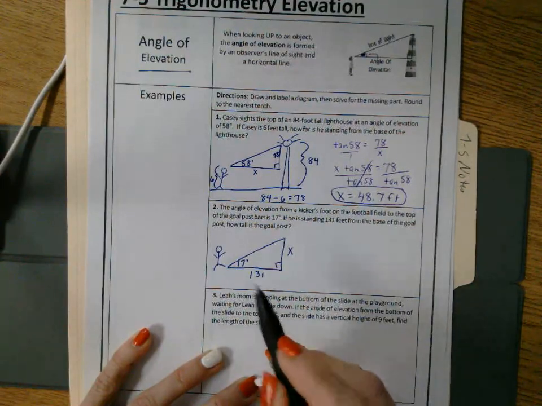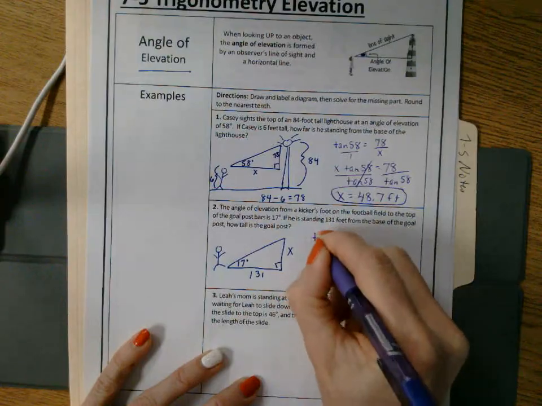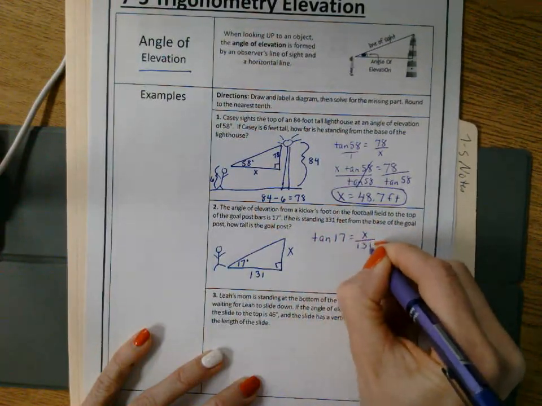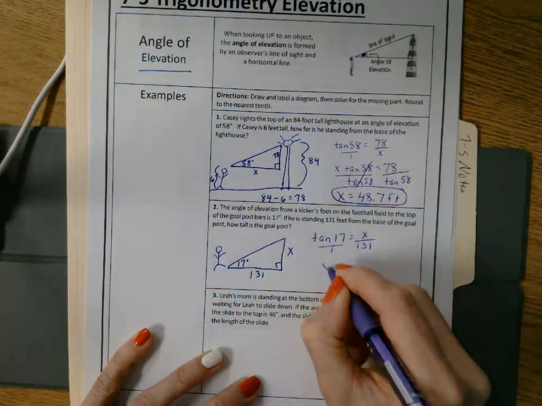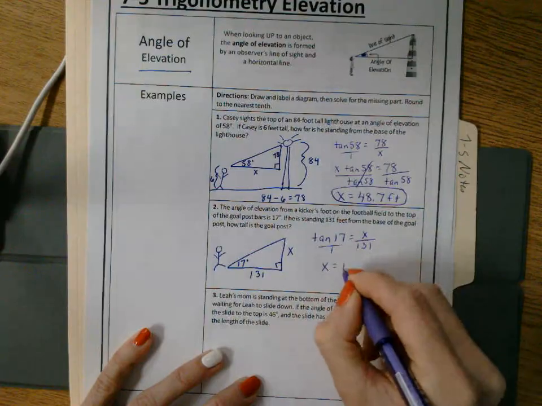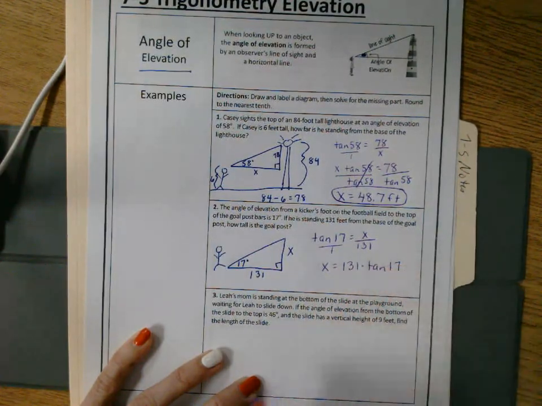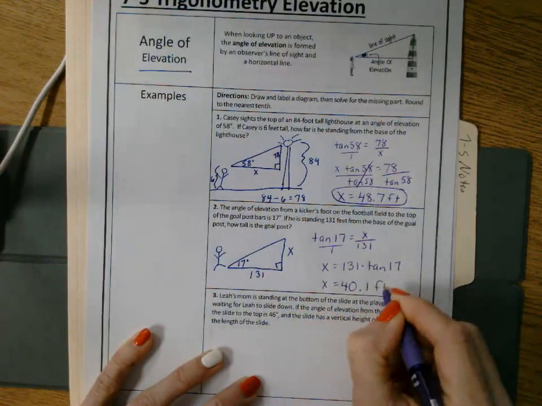There's our x. So again, it is opposite over adjacent. So we're still going to use tangent. Tangent of 17 equals x over 131. Put it over 1 and cross multiply. Do the x first. x times 1 is x. And then we get 131 times the tangent of 17. Put that whole thing in your calculator, and you get 40.1 feet.